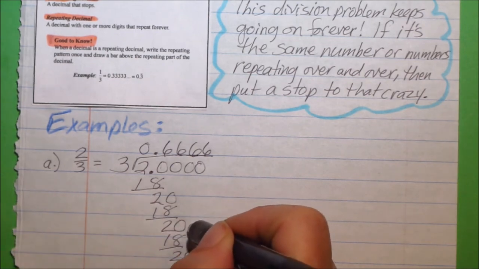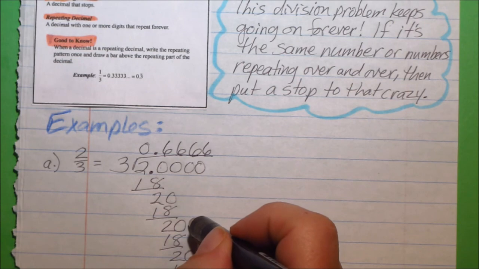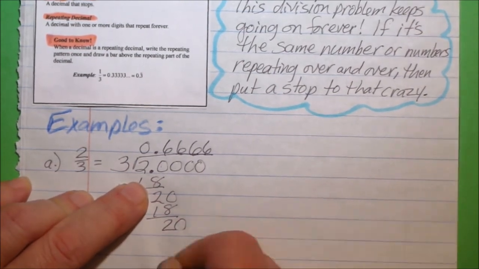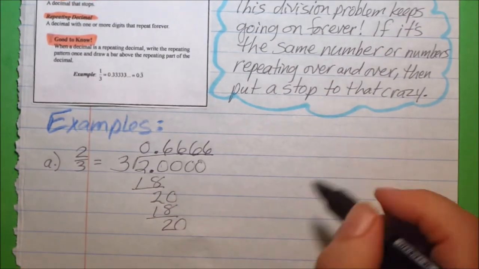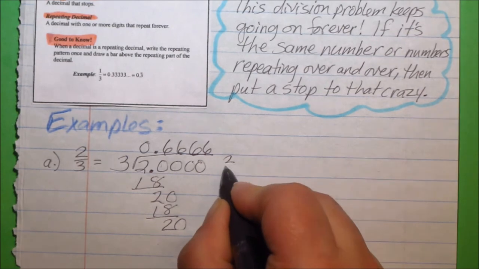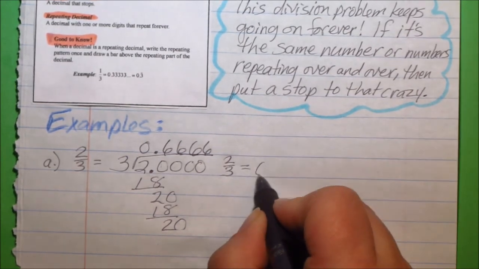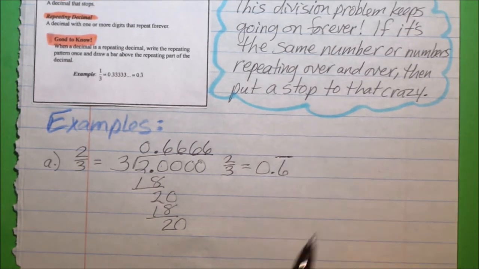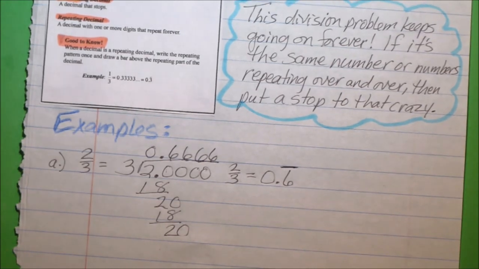I'm going to subtract some of this. Let's see. What did I do? 2 18s and the 20. So I've got some room for some more notes below it. You get the picture here. It'll go on and on. All right, so what happens then is 2/3 is equal to 0.6 with a bar over the top of it. And that tells me that this 6 will repeat infinitely.